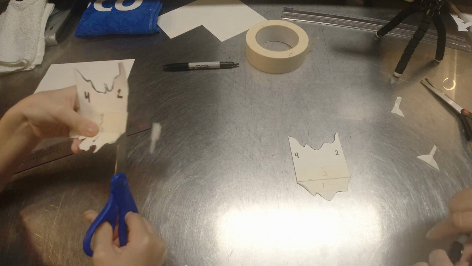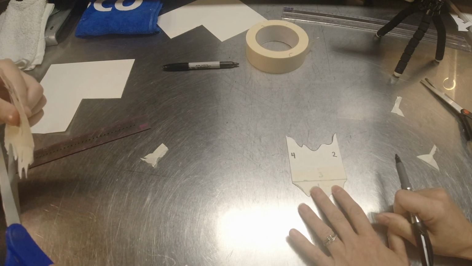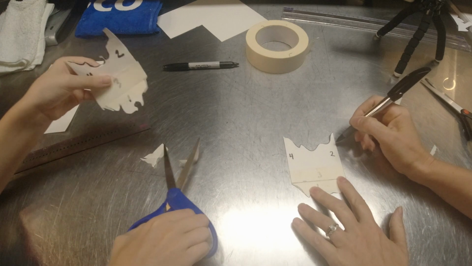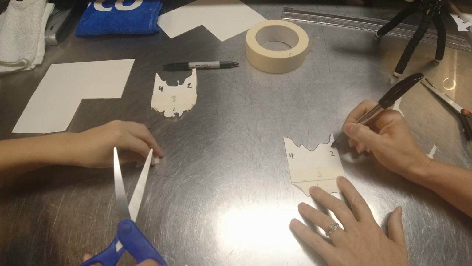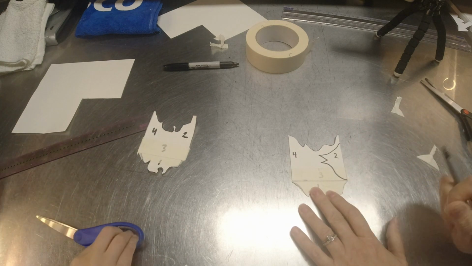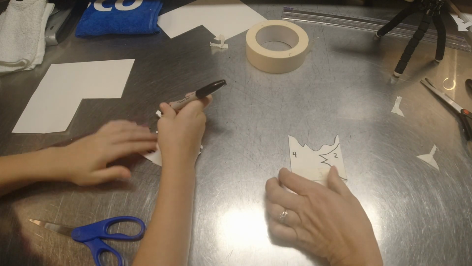What's the next part while I cut this out? Now we're going to draw a shape on side 2. Again, it can be whatever shape you want. You're going to come up with something creative here that goes to the edge of side 2. And you're going to cut out that shape.